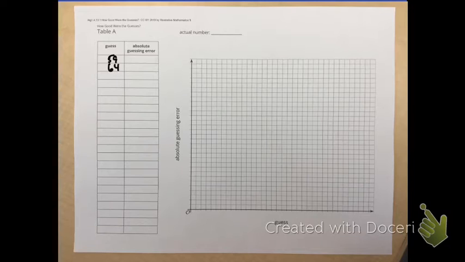64. Okay. 82. Riley cheated, don't kick her. Riley, 46. 46. 52. Mary, 61. Okay, next table. 52.